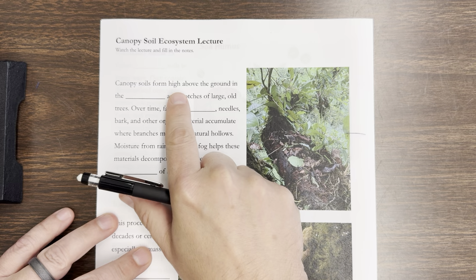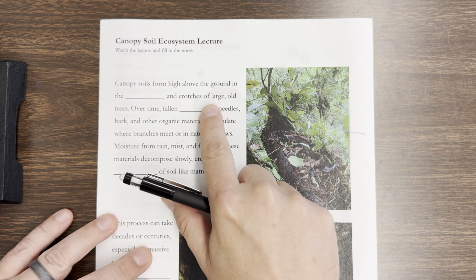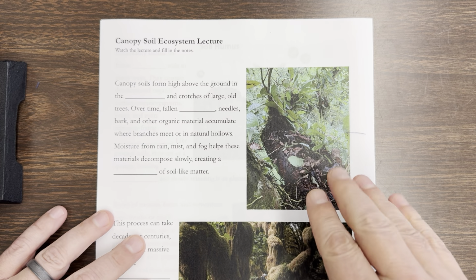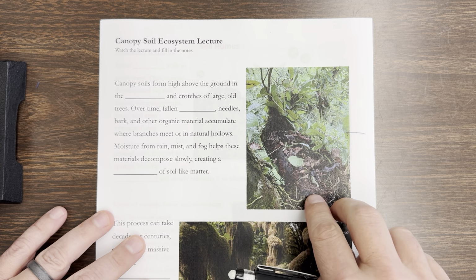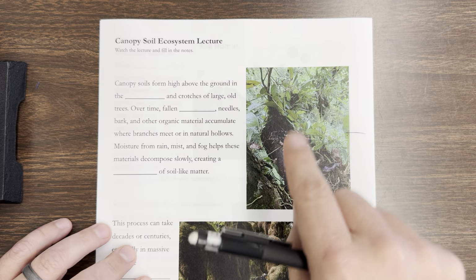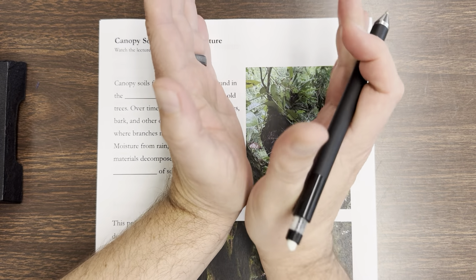Canopy soils form high above the ground in the branches and crotches of large old trees. So we see this is a big branch here and there's stuff on top of it. We'll talk about that in just a minute. And then the crotch is where the branch meets the trunk. So you get this space where stuff can accumulate.